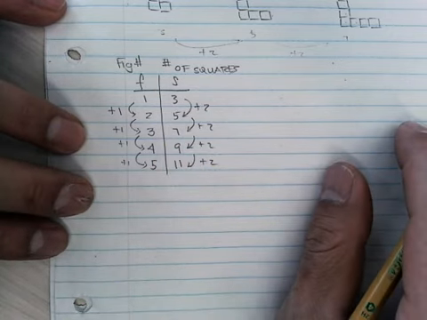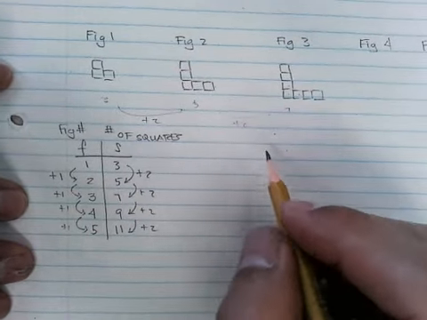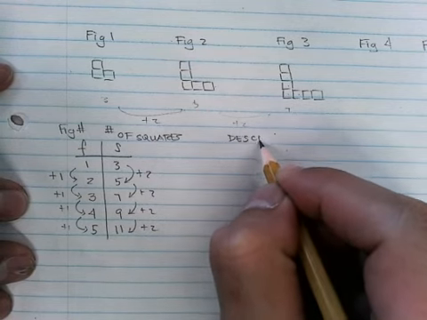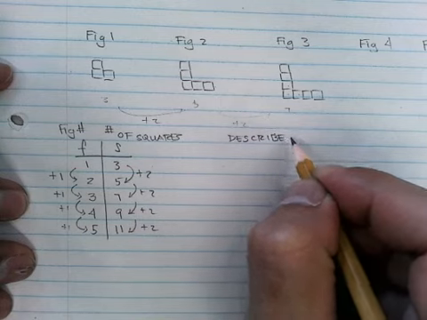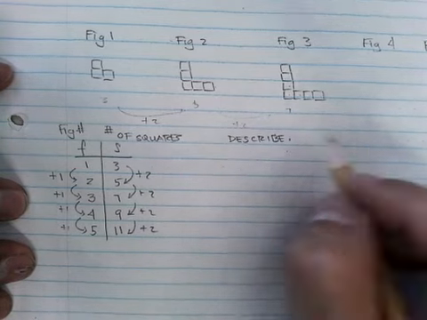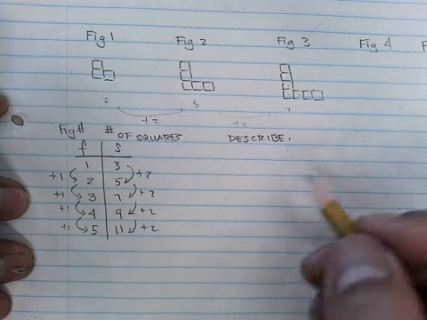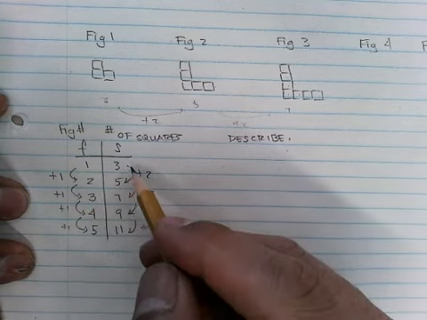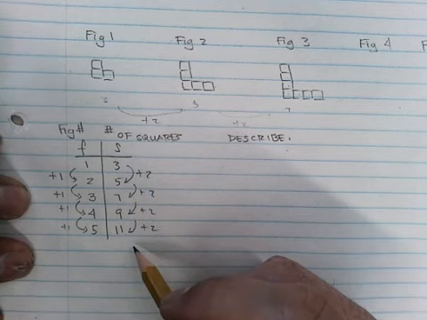Okay, so now let's give this a description. When I ask my students to describe this, I want them to keep it very simple and just describe what's happening to one variable and what's happening to the other variable.